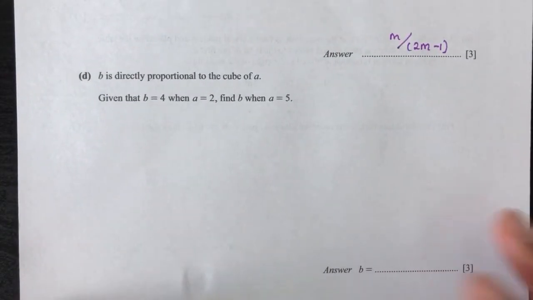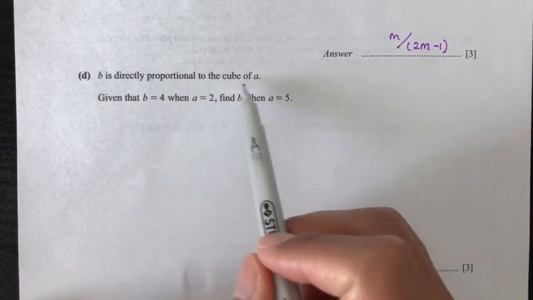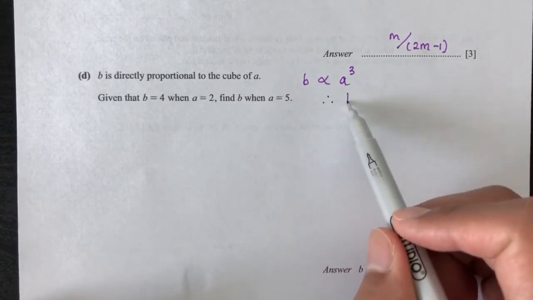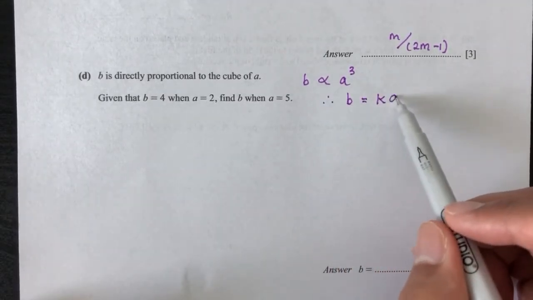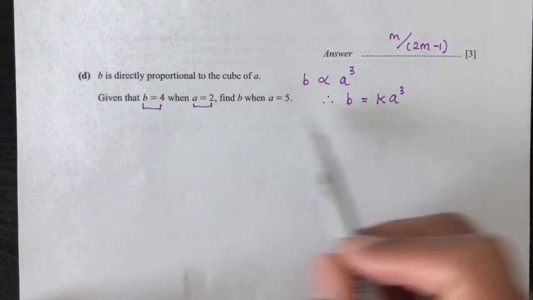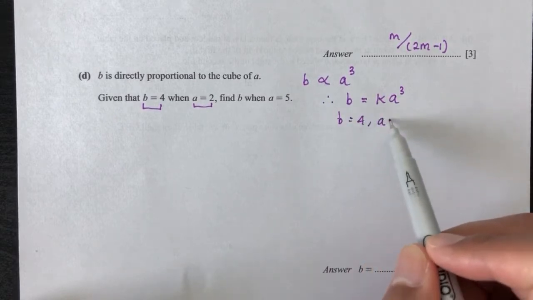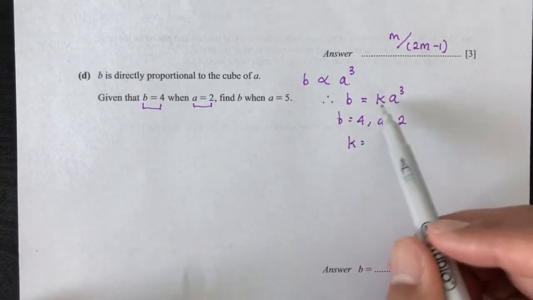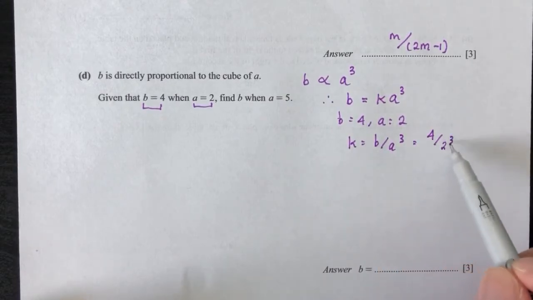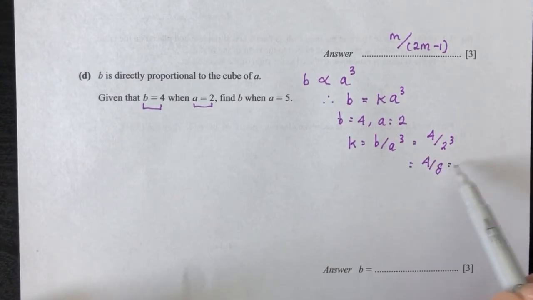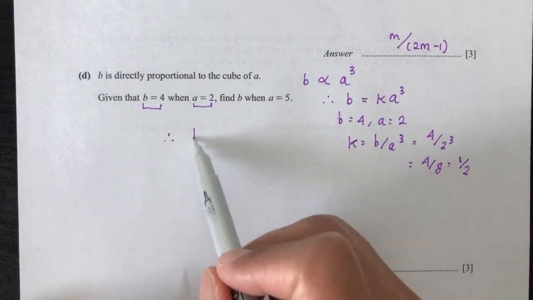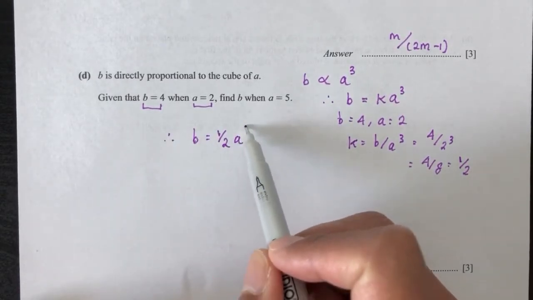Now part D, we have b is directly proportional to the cube of a. So b is directly proportional to the cube of a, which means b is equal to k, which is a constant, times a cube. Now when b equal to 4, a equal to 2. Find the value of k. K will be b divided by a cube, which is 4 divided by 2 cube, which is 4 divided by 8. That will be half. So value of k is equal to half. So the equation is b is equal to half a cube.